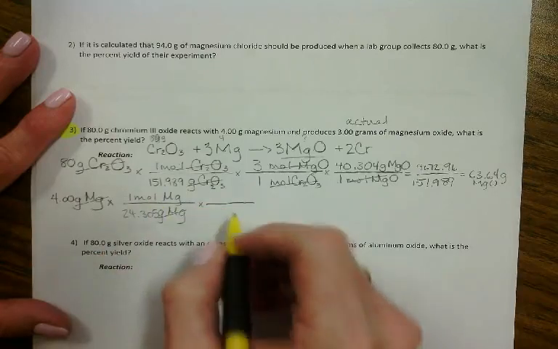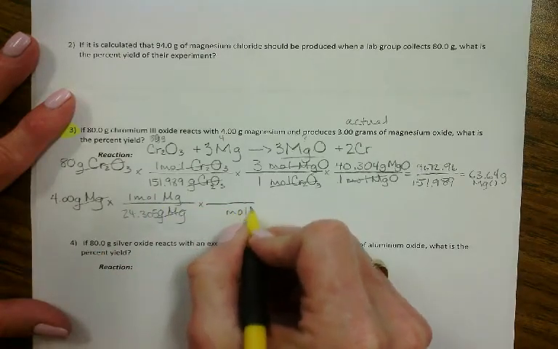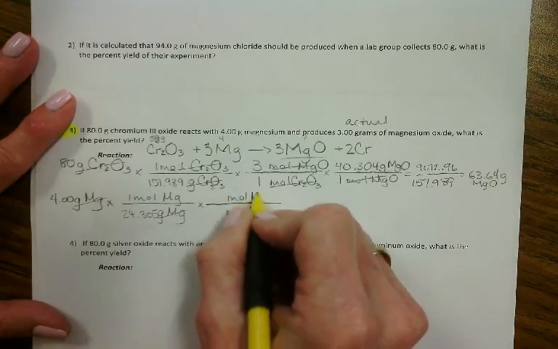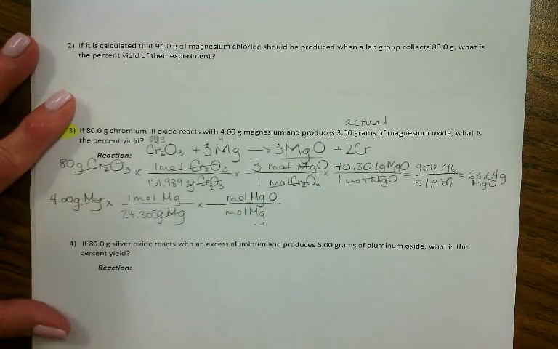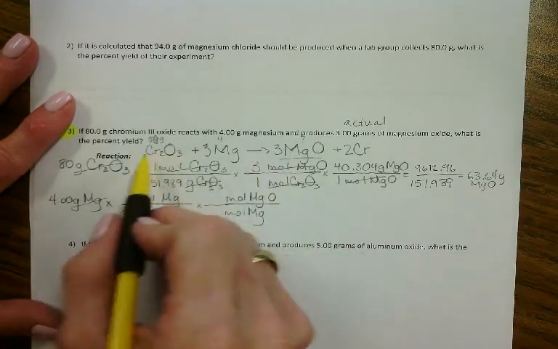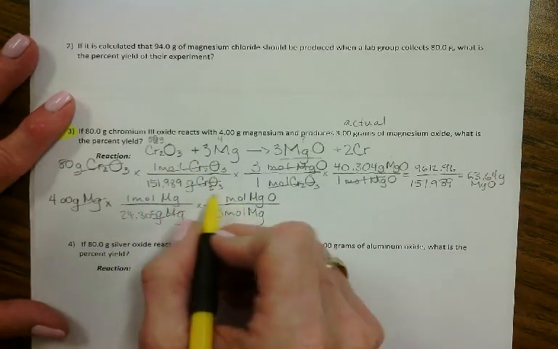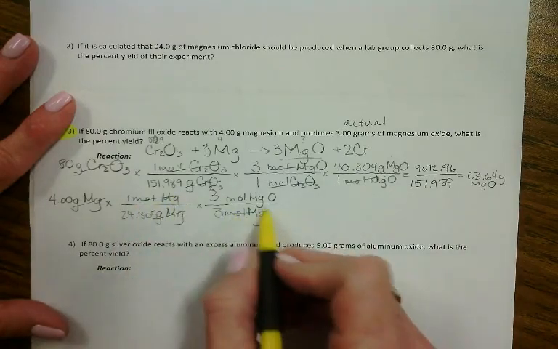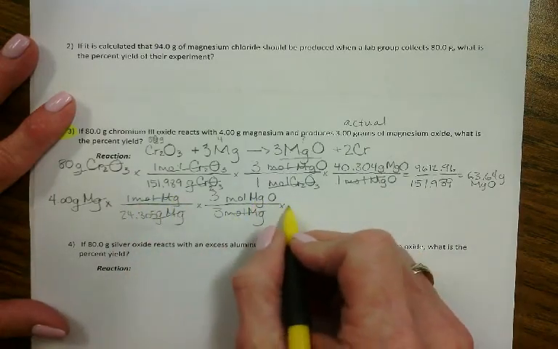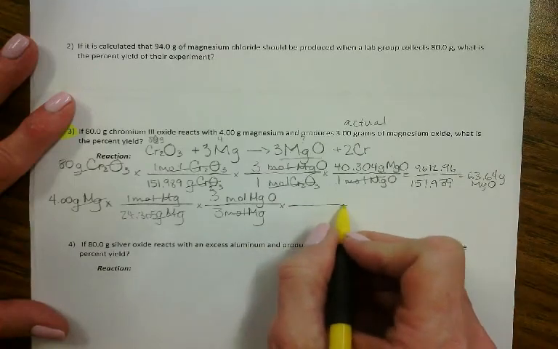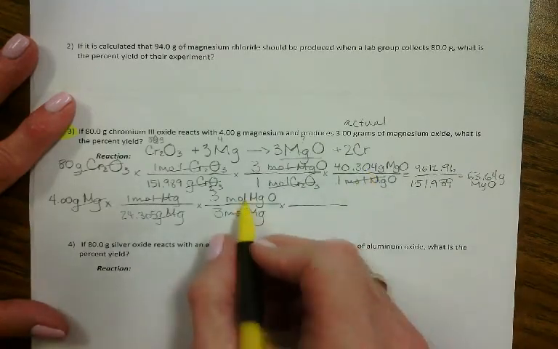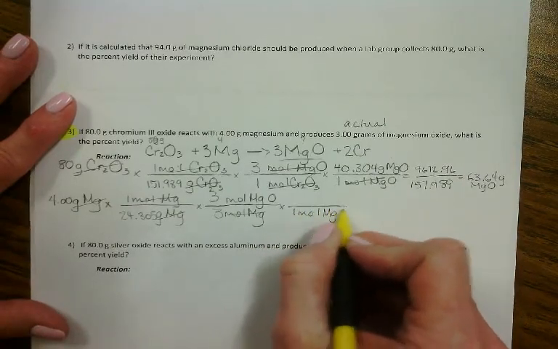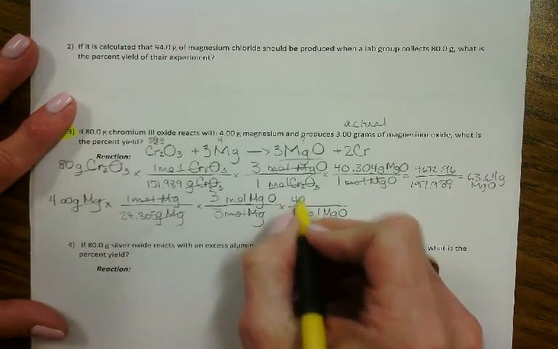So I'll disco down moles of magnesium, and I'll put moles of magnesium oxide using my mole ratio to convert. There's 3 moles of magnesium and 3 moles of magnesium oxide. Okay, moles of magnesium cancel. Now that I've got moles of magnesium oxide, I can use the molar mass to convert. So I'll disco down. 1 mole of magnesium oxide is its molar mass.